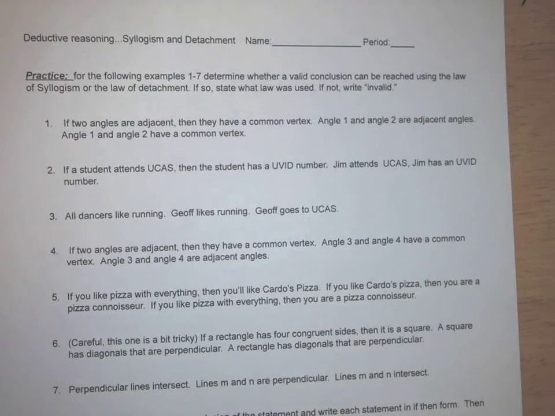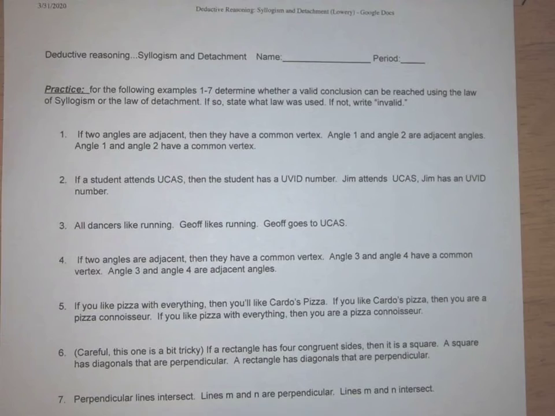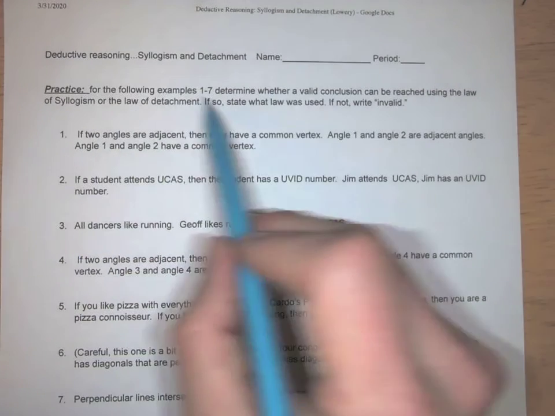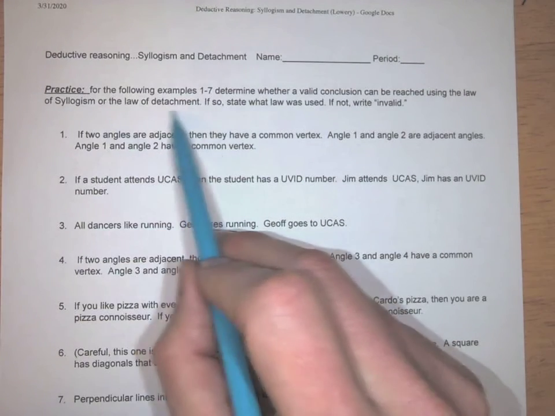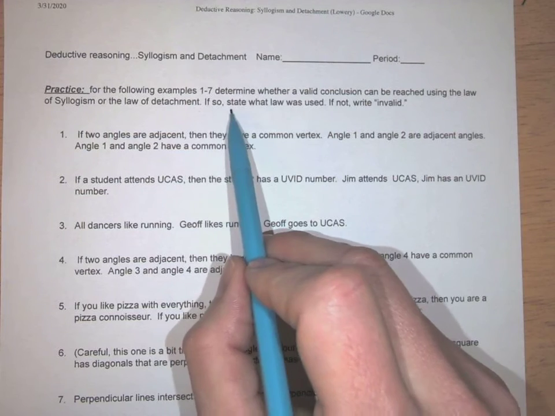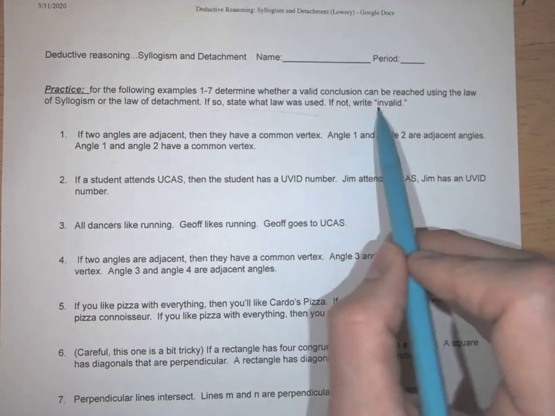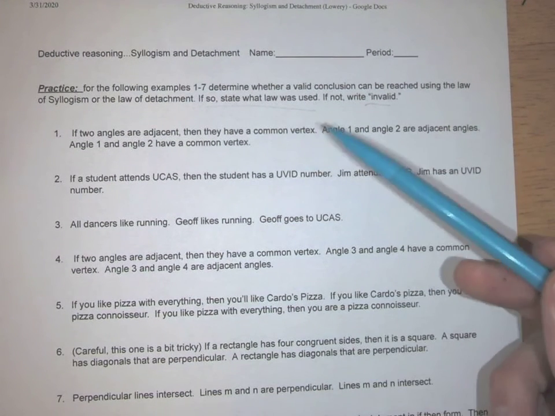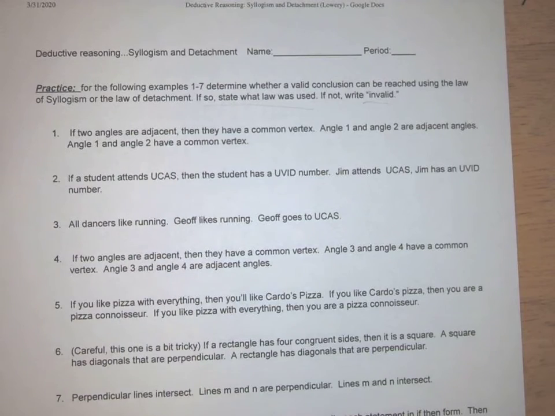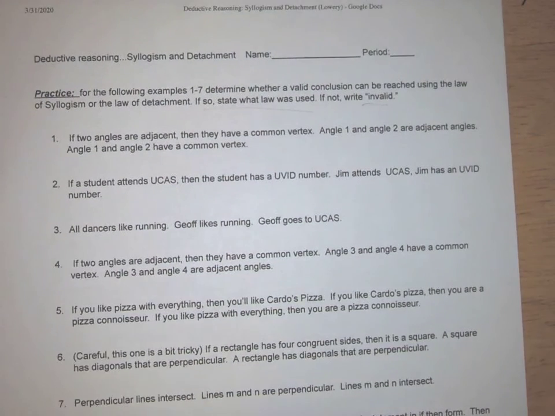Okay. All right. Another thing that a lot of people missed is it says determine whether a valid conclusion can be reached using the law of syllogism or the law of detachment. If so, state what law was used. If not, write invalid. So some people wrote valid, invalid, valid, invalid. Well, if it's valid, you've got to tell me which one you're using, okay? So let's take a look.